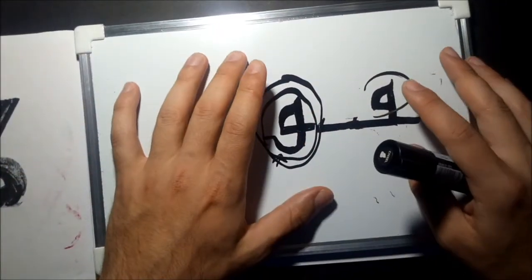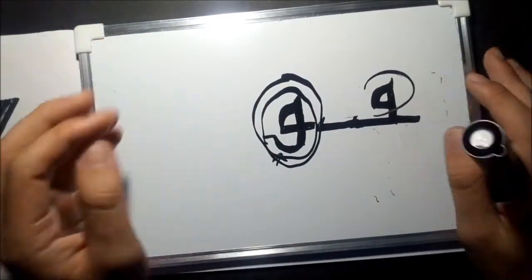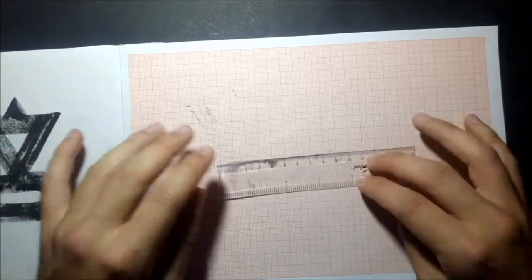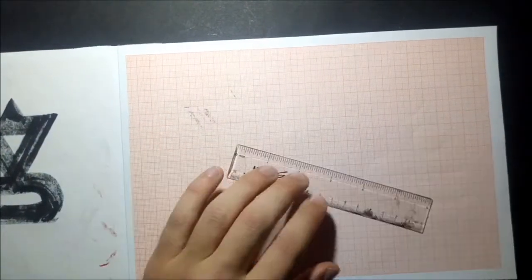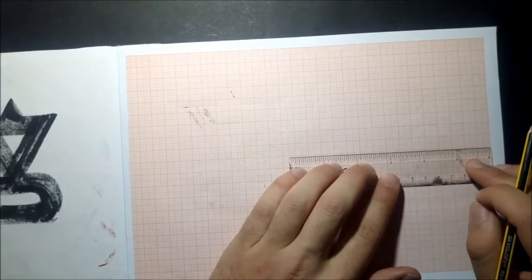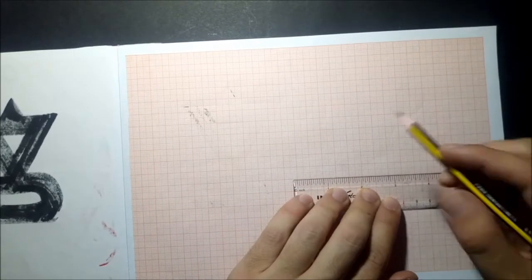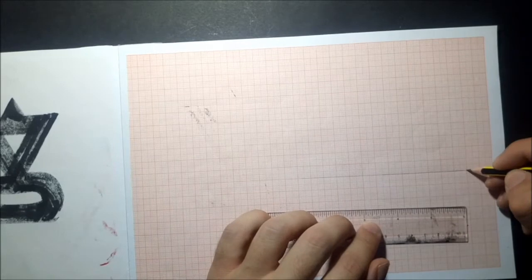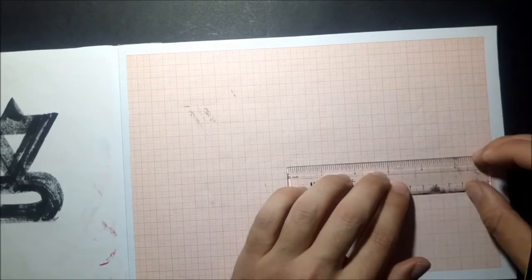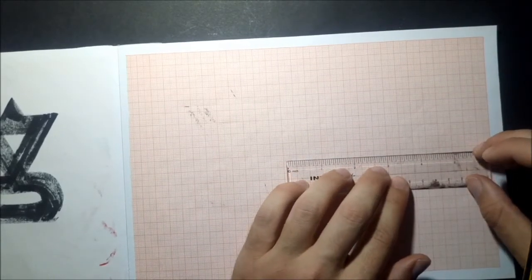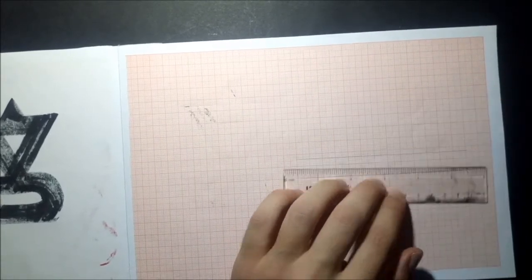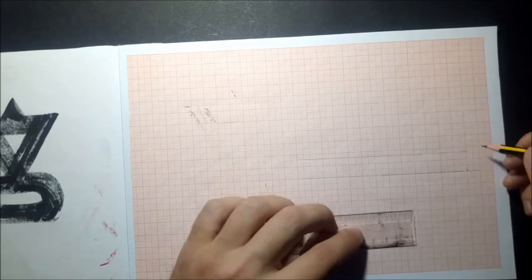To start with, we are going to do the fa. Obviously, we are using the 16mm dimension. So we locate our baseline as usual. We locate the point where the letter would start. We add the thickness to our baseline, which is 16, as we talked about, right over here.